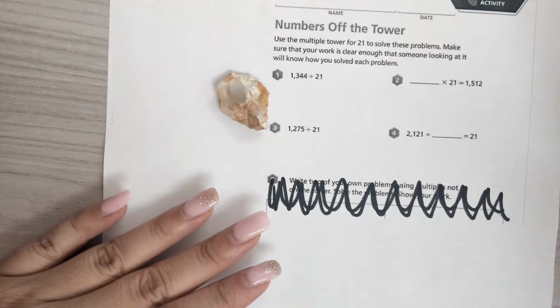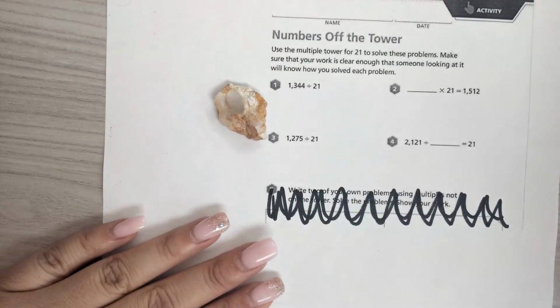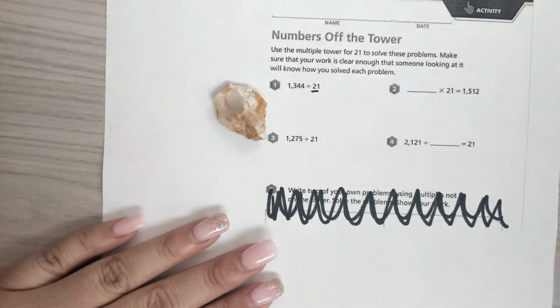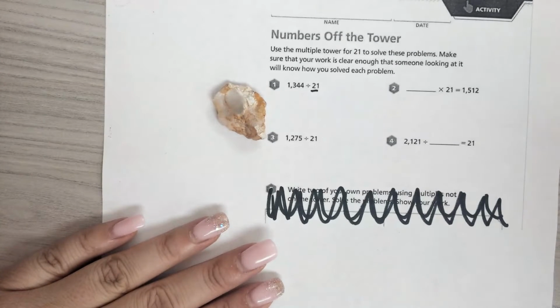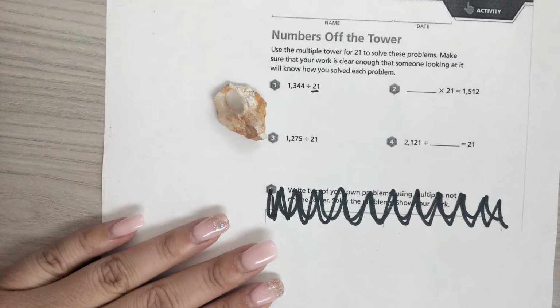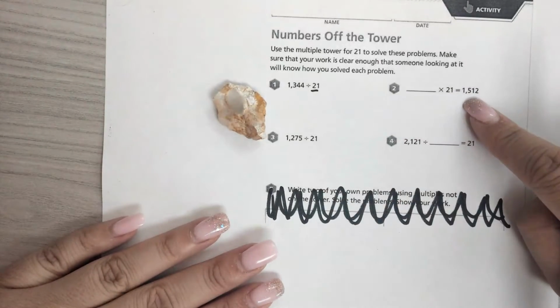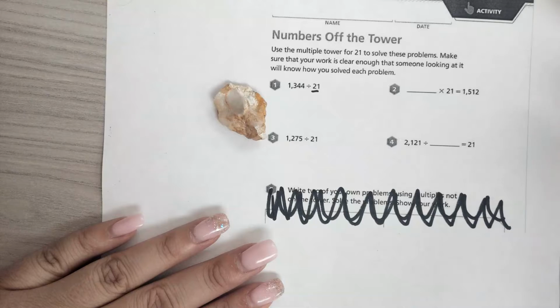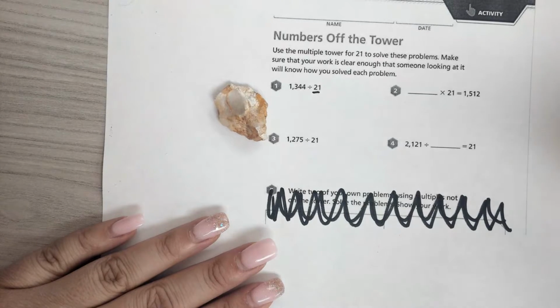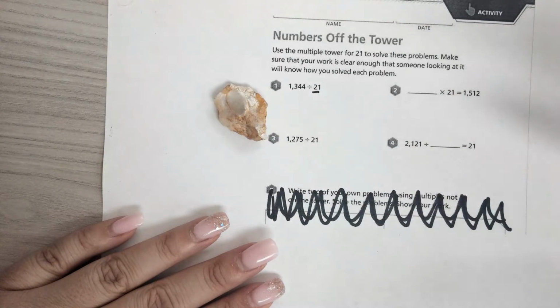And so really the purpose of the multiple tower is to start with a multiple, in this case it's 21, and build plus 21 each time and just go up and up and up. So once you get into these larger numbers, you don't want to count every multiple of 21 one at a time. Really what you want to do is find what we call benchmarks.